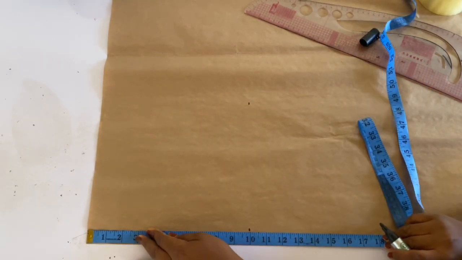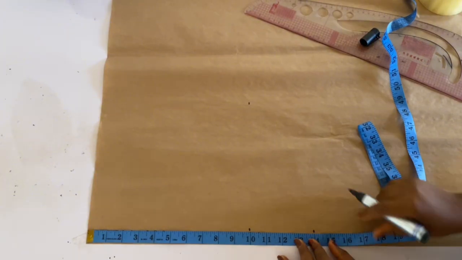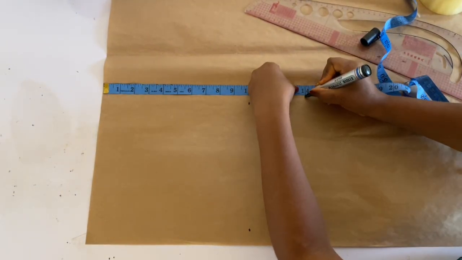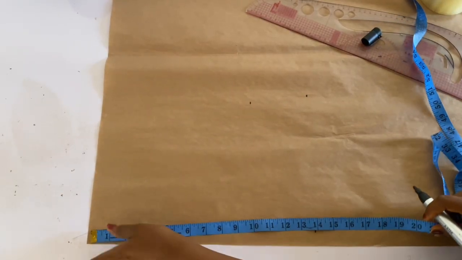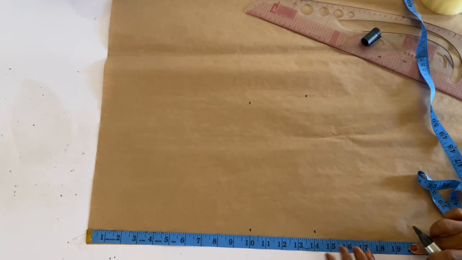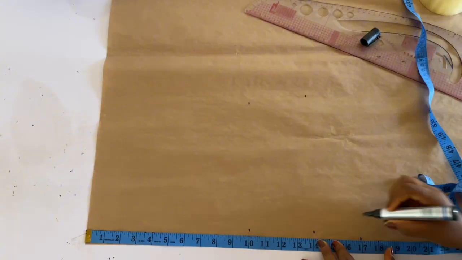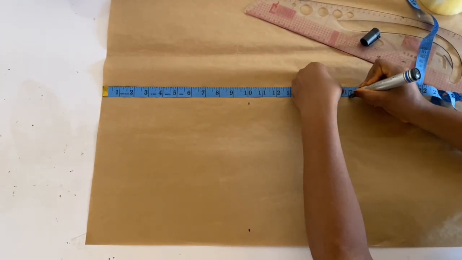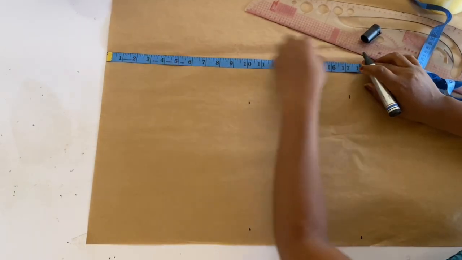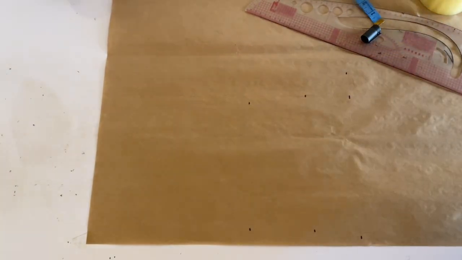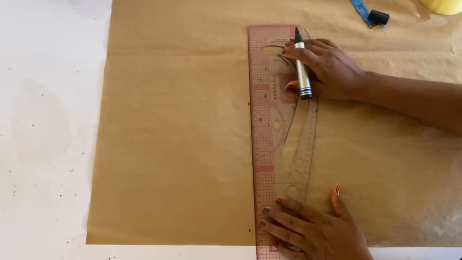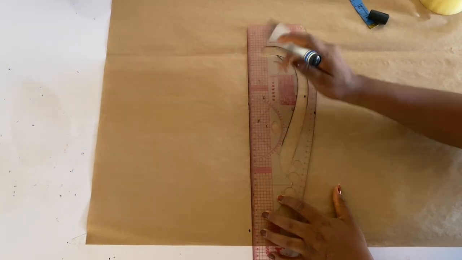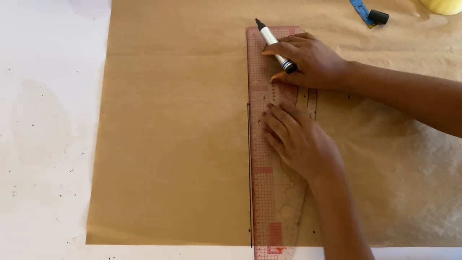After marking out my bust point, I will go ahead and mark my under bust, which is 14 inches right here. The next line I'll be marking is my half length. For this tutorial I'll be stopping at my half length, and if you want to do yours, you can go ahead and stop at your blouse length or wherever length you want it to stop. I'll mark my half length right here, and when I'm done marking it out, I'll go ahead and connect all my lines together.